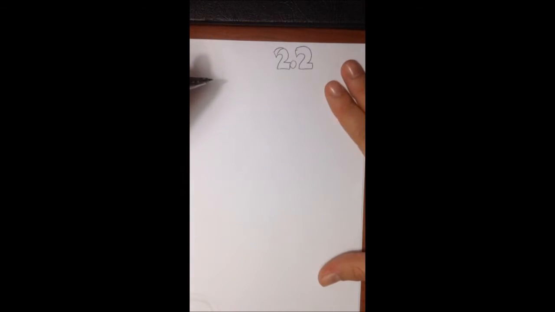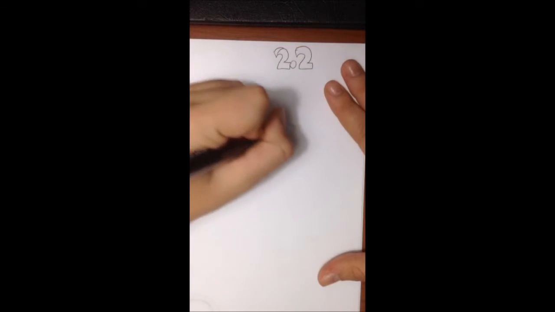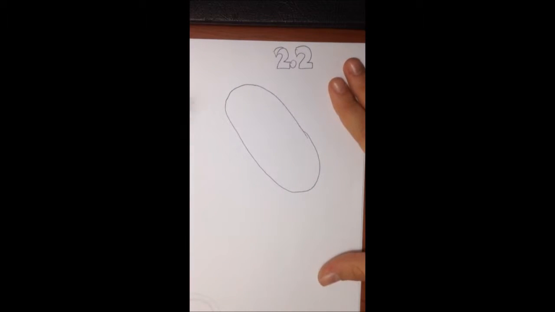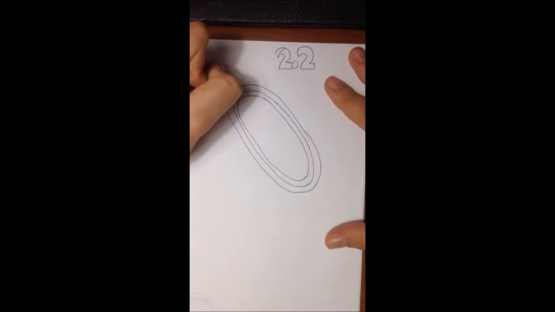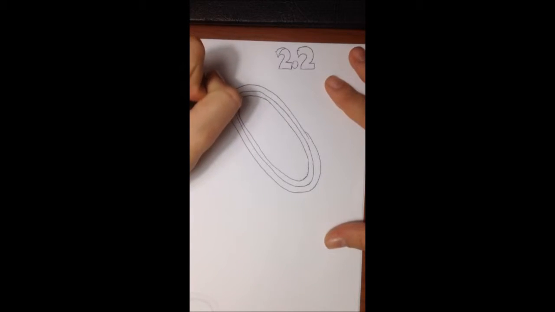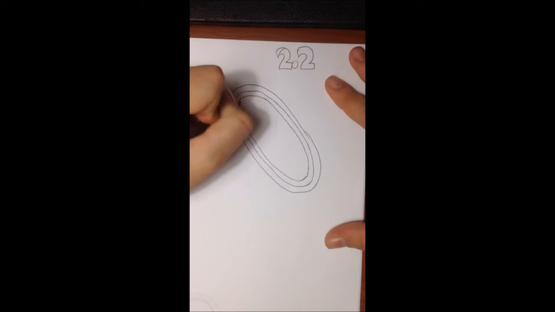Okay, so we're going to start off with section 2.2, which is prokaryotic cells. The first assessment statement asks for you to draw an E. coli as an example of a prokaryote. So the first step is to draw the body. Once you have done that, add 3 layers to your body. I usually make this one a little thicker, like this.